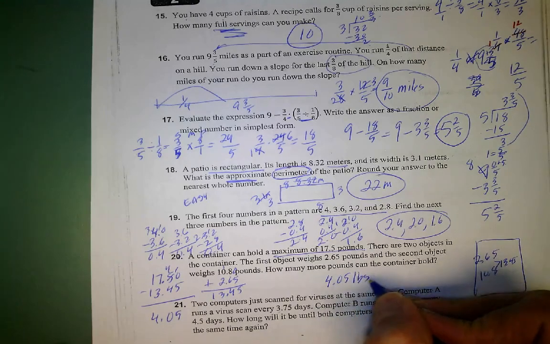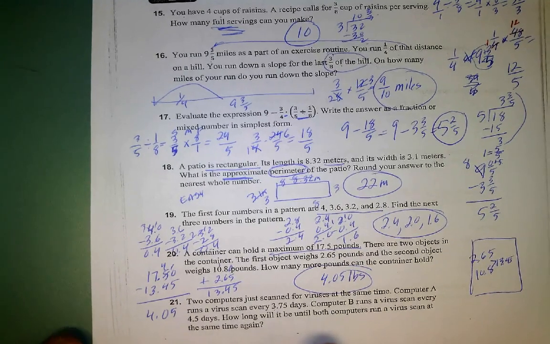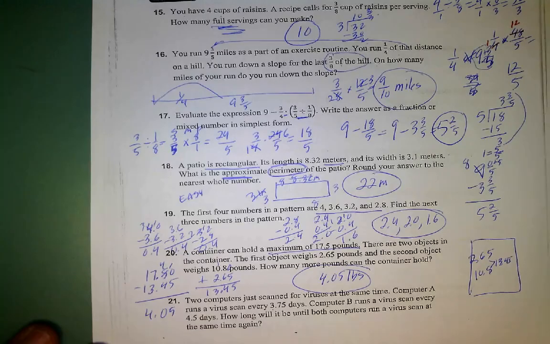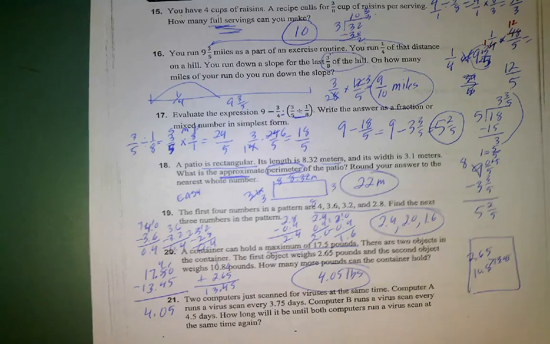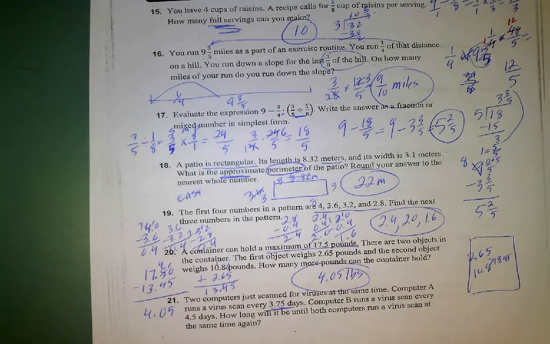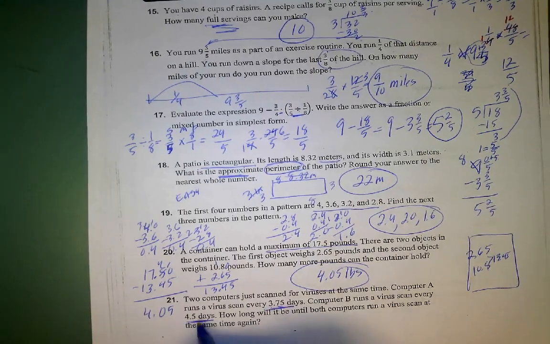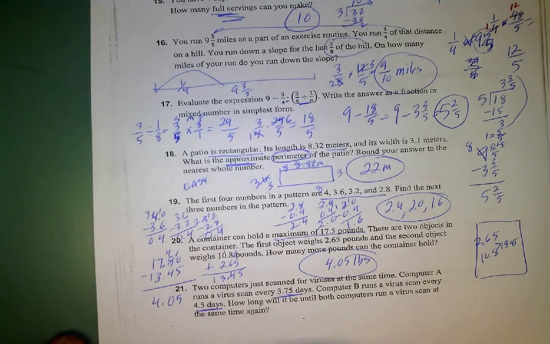All right, last one. This one was a tough one, okay? And you're basically saying this happens every this many days, this happens every this many days, and it's kind of like a least common multiple problem. When's it going to happen again, right? So I just said, okay, well, the 4.5 and a 4.5, that makes a 9.